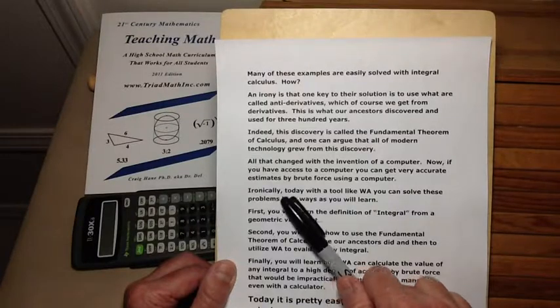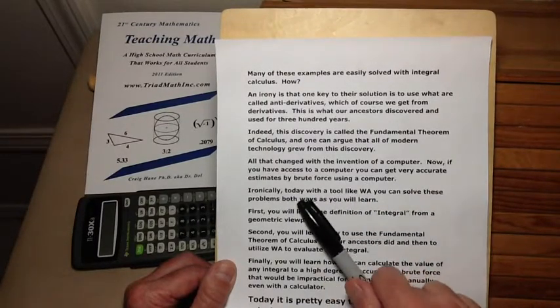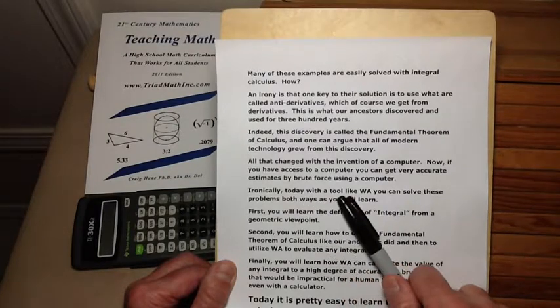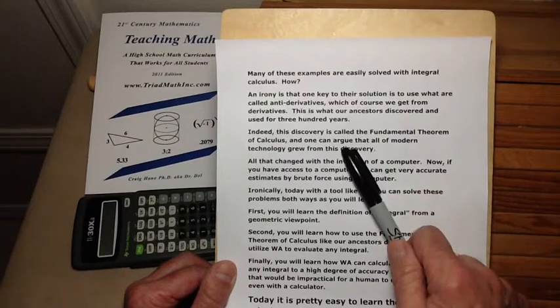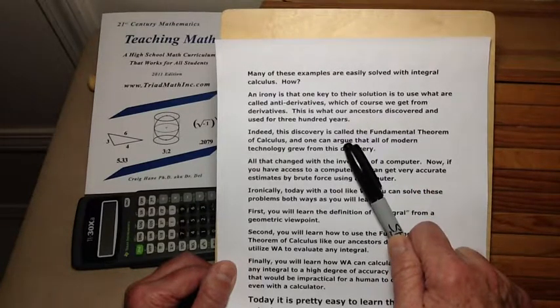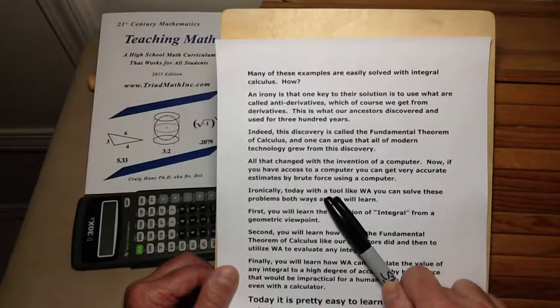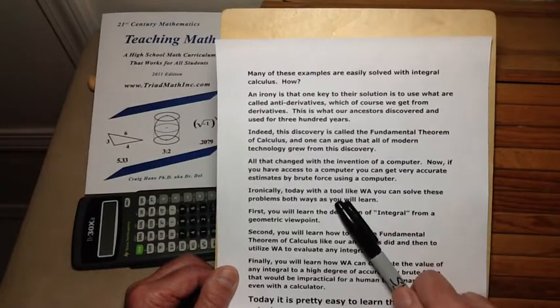Now, ironically, today, if you have a tool like Wolfram Alpha, you can actually solve these problems both ways, as you're going to learn. You can solve them by using the fundamental theorem and antiderivatives the way our ancestors did, very easily and quickly now compared to the way they did it, but you can also do it with brute force if necessary, and many problems have to be done with brute force. And you can do this either way when you have a tool like Wolfram Alpha.